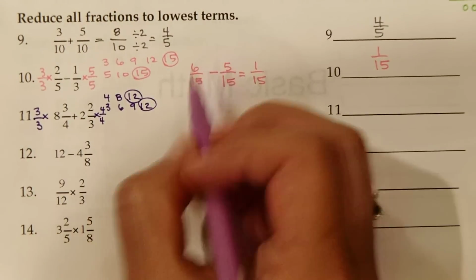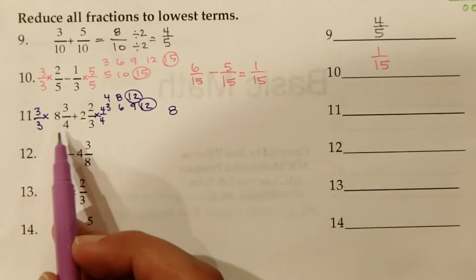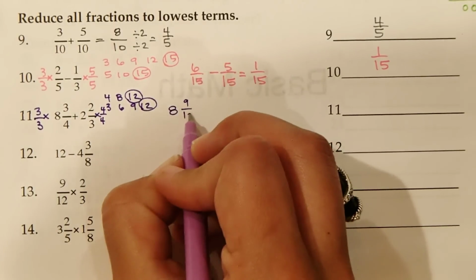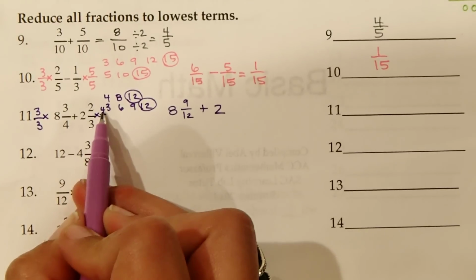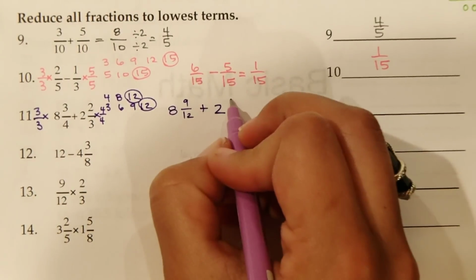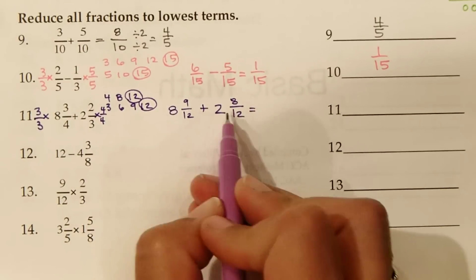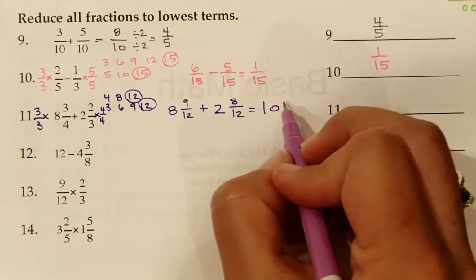So for this fraction, my 8's going to stay the same. I'm not doing anything with that. I'm just changing the denominator of the fraction part. This is going to be 3 times 3 is 9 over 12, plus 2, and 2 times 4 is 8 over 12. This is going to equal, altogether, 8 plus 2 is 10, 9 plus 8 is 17 over 12.